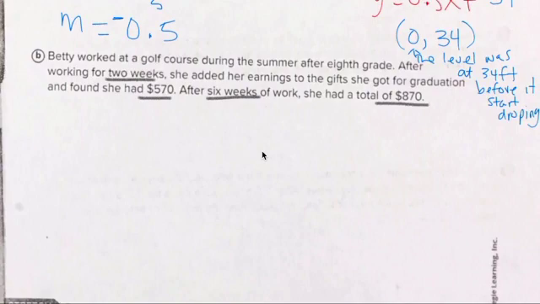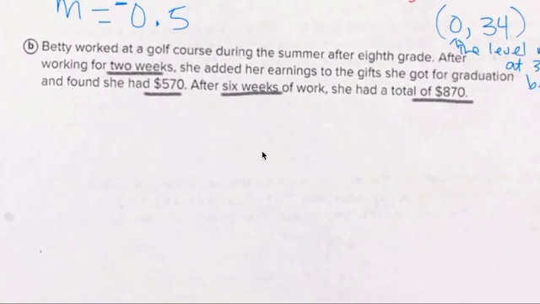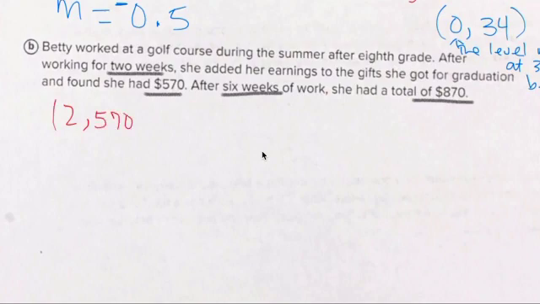So let's find out how much money she had from graduation before she started saving money from working. This is important. This will be on a test, on your quiz next Thursday, I believe. After 2 weeks she had $570, and after 6 weeks she had $870. Okay.